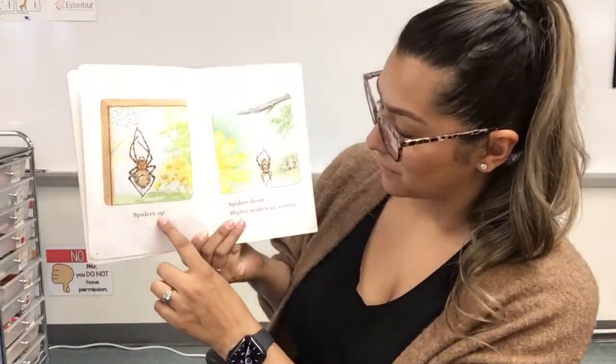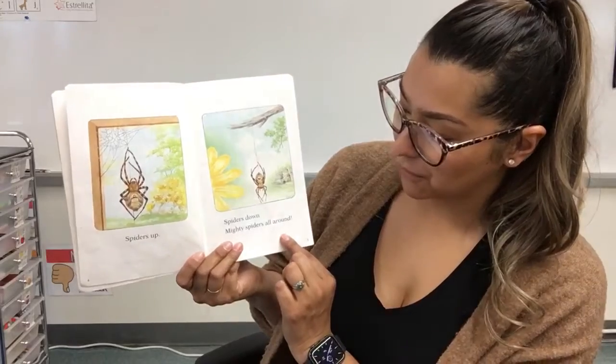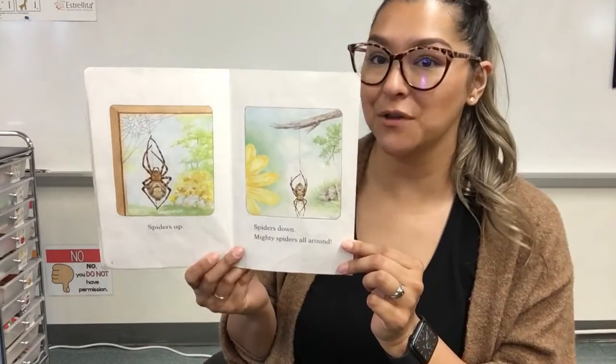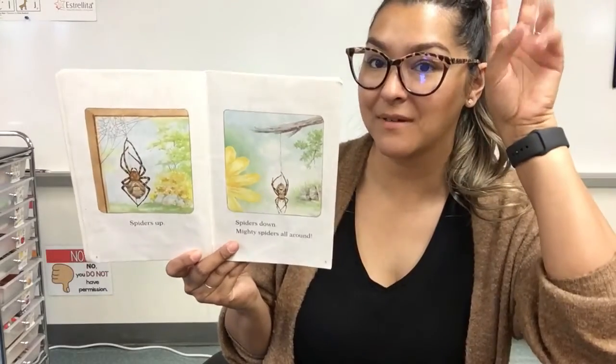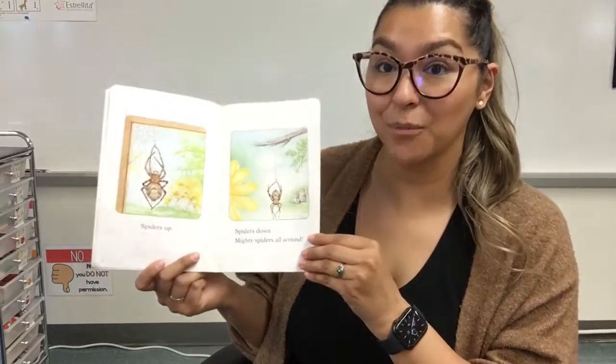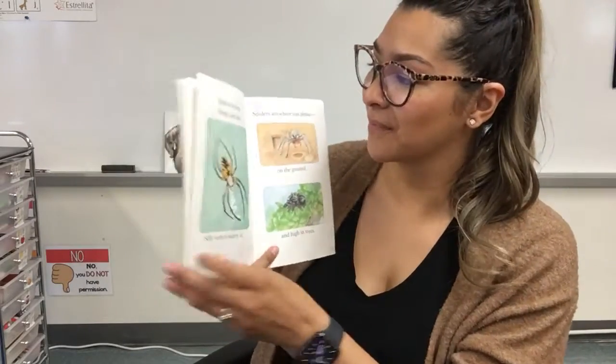Spiders up, spiders down, mighty spiders all around. So this is telling us that spiders can go up, they can go down. It's giving us information to feed our brain and our knowledge.